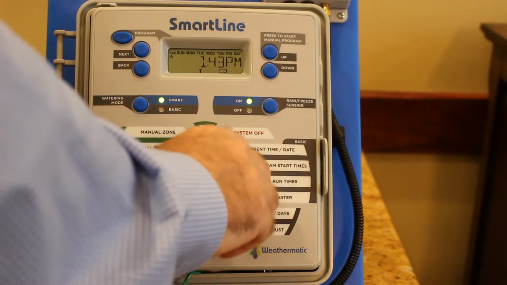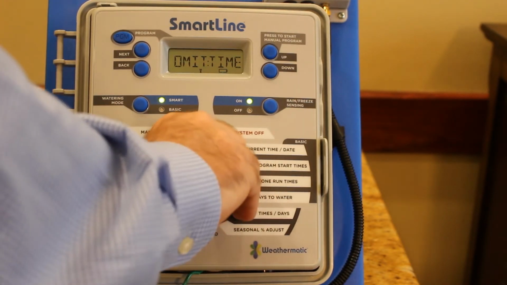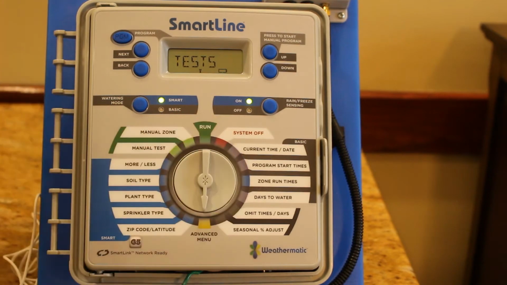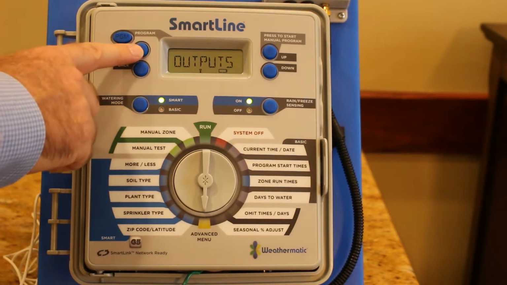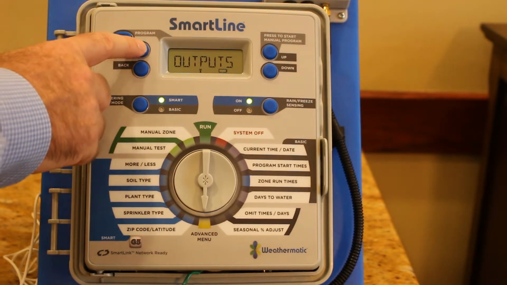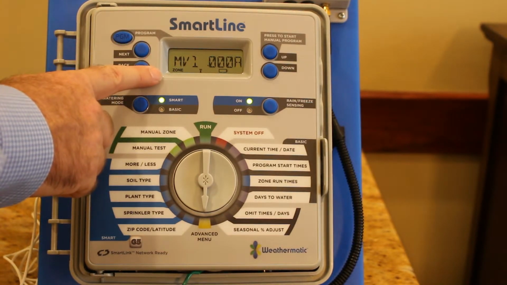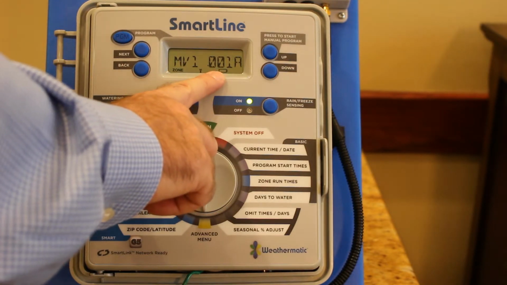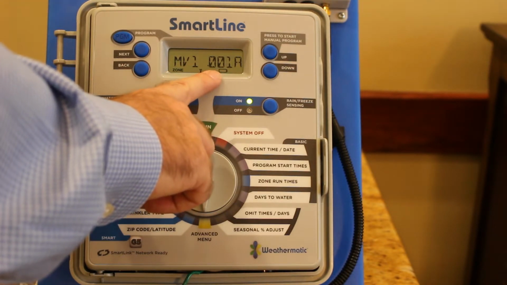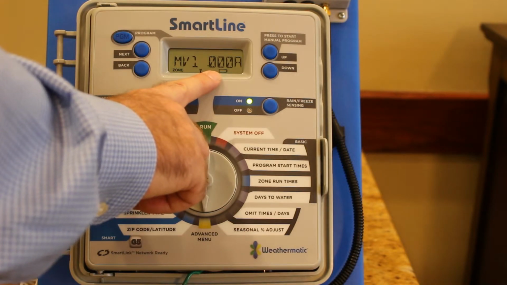To enter into the self-diagnostic menu, we're going to turn the dial to the advanced menu position. We're going to use the next button to enter the test menu, and then press the next button again to enter the output menu. We see that the master valve value is less than 20 milliamps. Anything less than 20 milliamps is considered an open circuit.